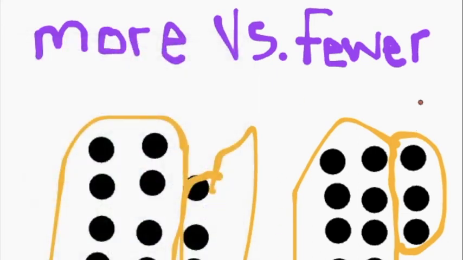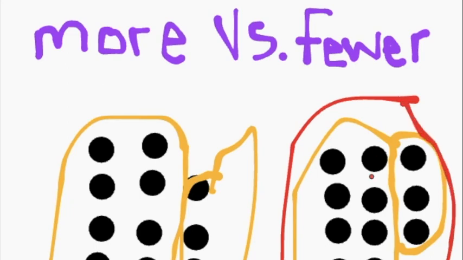Well, we're circling one with fewer, so let's go ahead and circle that one. 10, 3, that's 13, and 10, 4, that's 14. All I did was move one dot up here instead of erasing and changing the numbers completely. So we still have the numbers 13 and 14. They just look a little bit different.